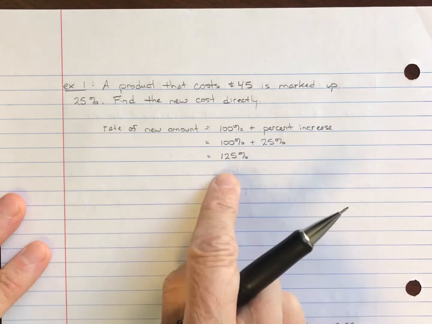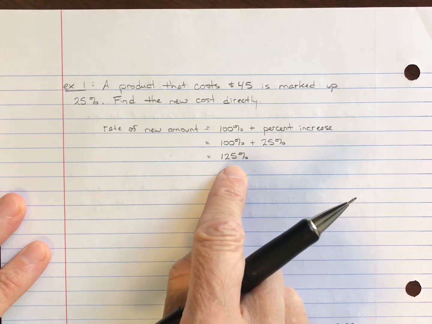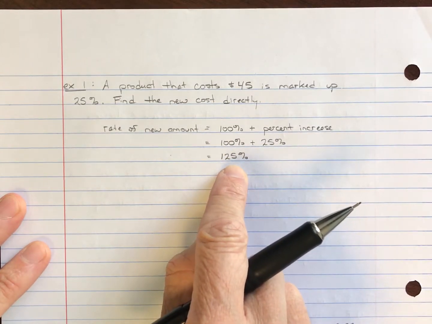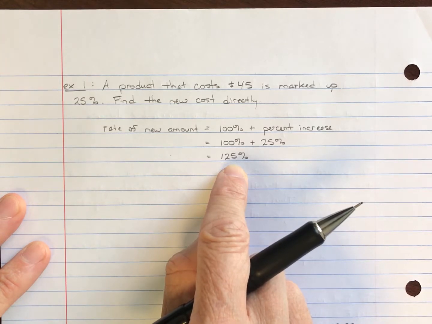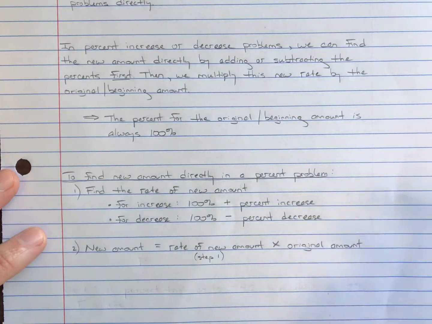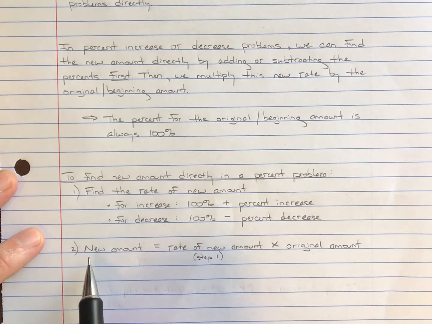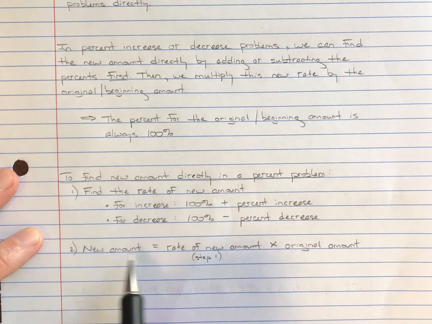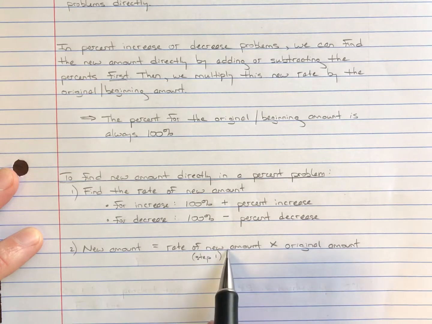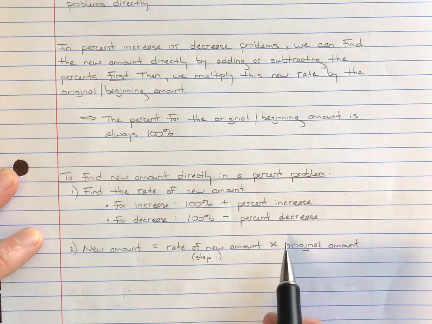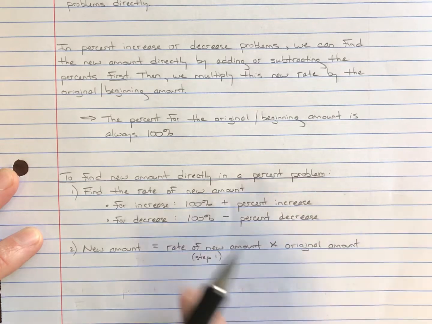Okay, so now we know what our new rate is. The new amount is going to be 125% of the original amount. So we go back here and look at step 2, and step 2 says our new amount, how to find it directly, is take this rate, which we found was 125%, and multiply it by the original amount.